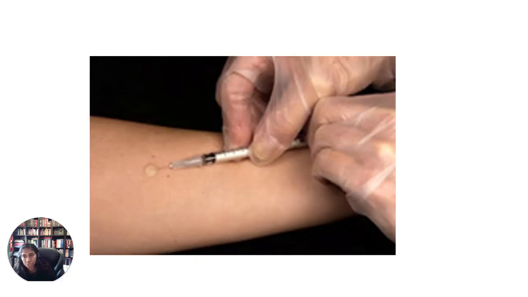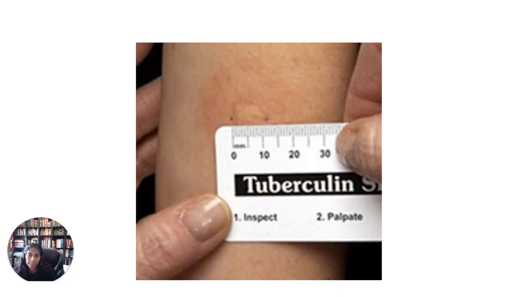So this is a slide showing someone introducing the intradermal injection to form the wheal. And then the person comes back, and you're only reading that area of induration. You can see surrounding the area of induration, there is a larger zone of erythema. However, it's important that this is not considered to be positive, only the area of induration. So in this person here, the diameter of the induration measures 10 millimeters, which is the measurement that should be used for the test.